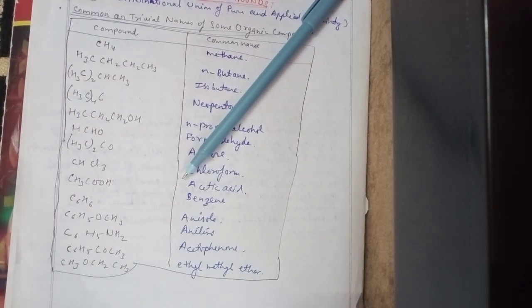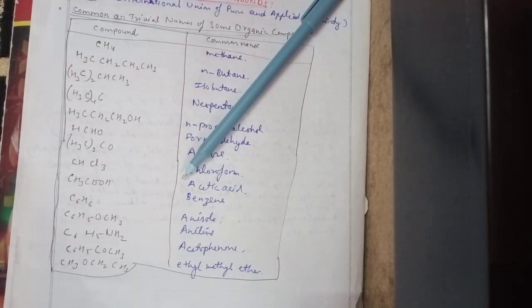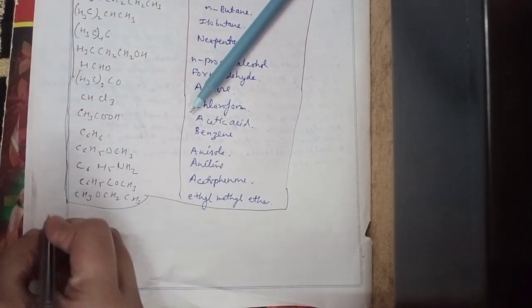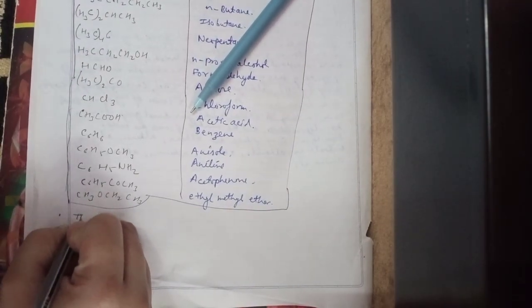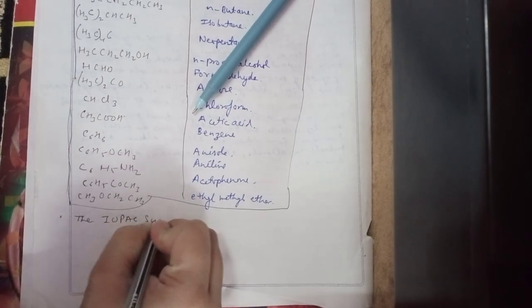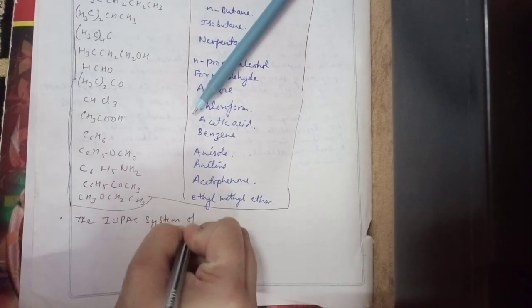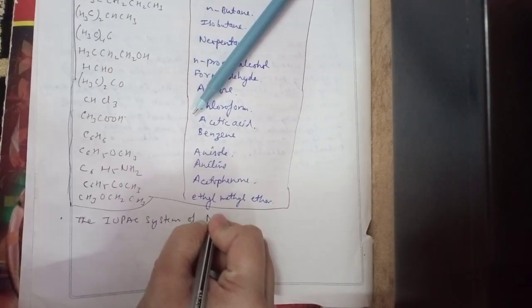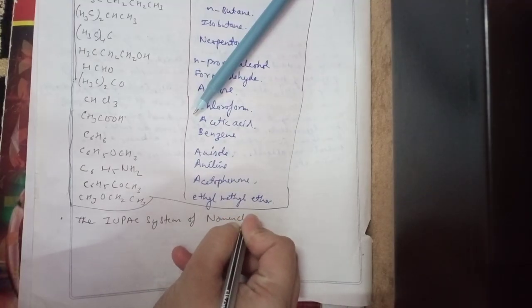Now we go for the next one in terms of nomenclature of organic compounds, that is the IUPAC system of nomenclature. So let's go for the same. The IUPAC system of nomenclature.